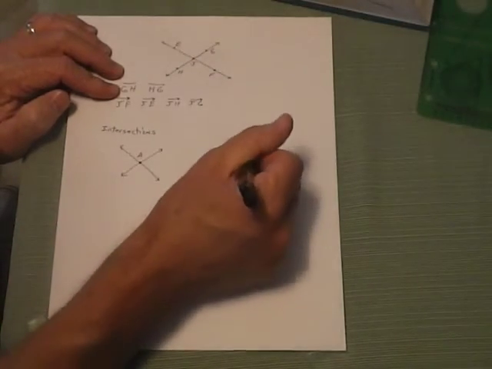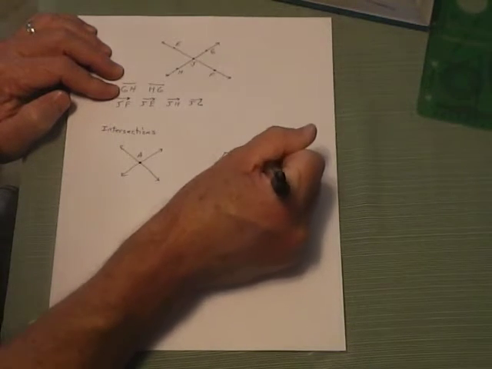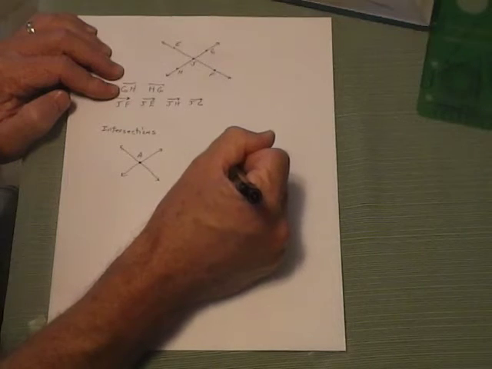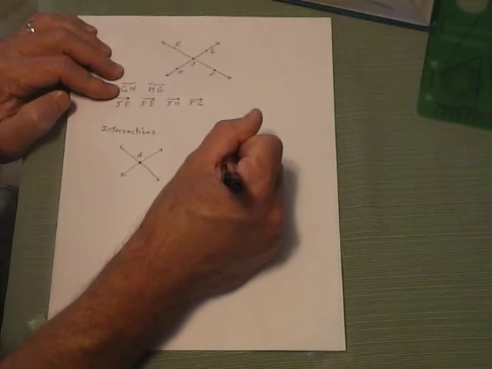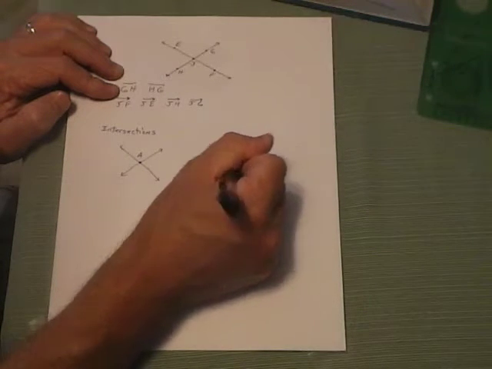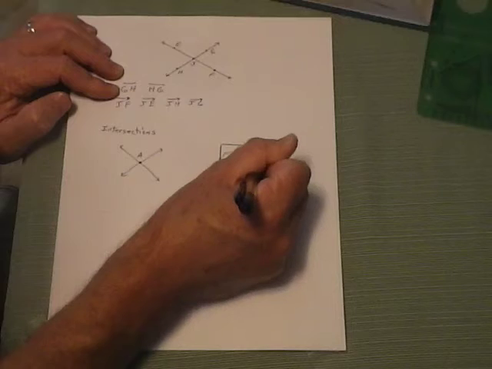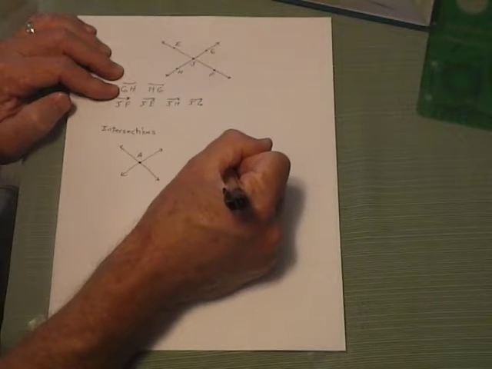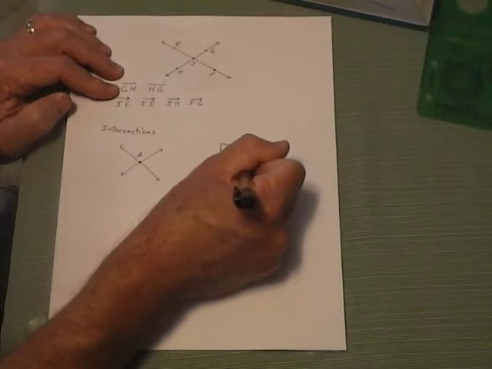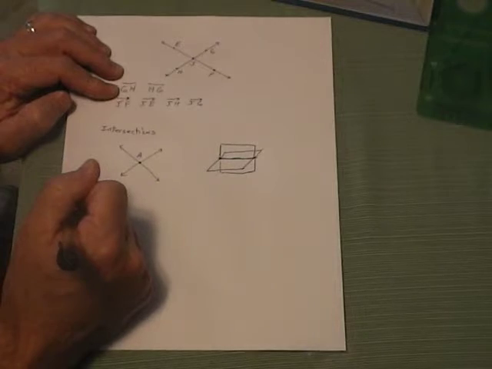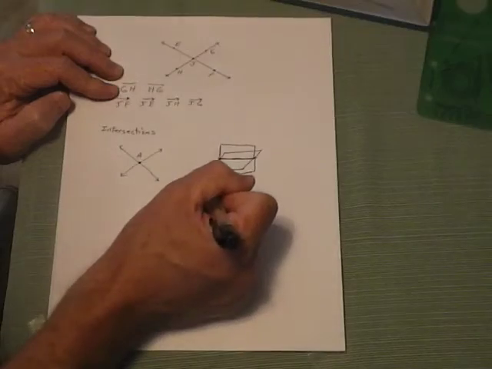Now to have two planes intersect, these two planes intersect right here.